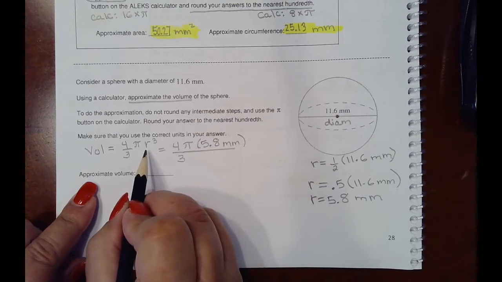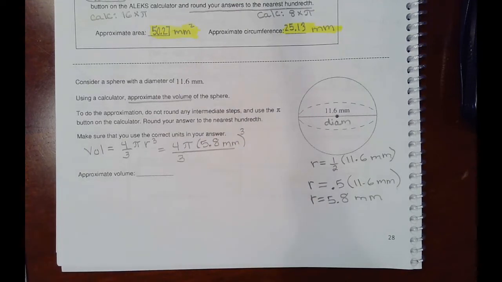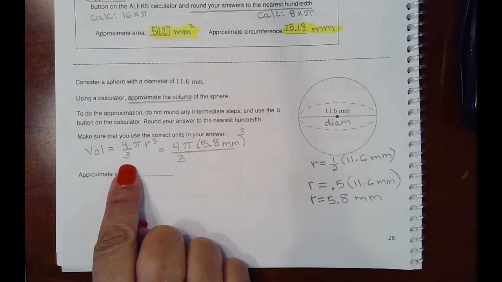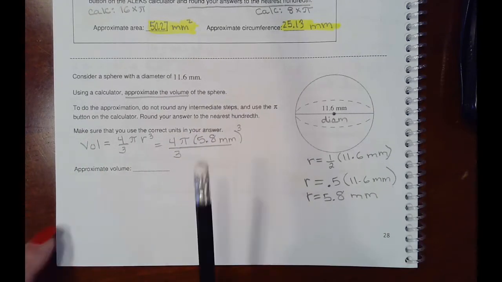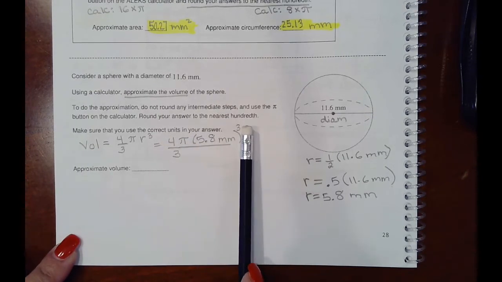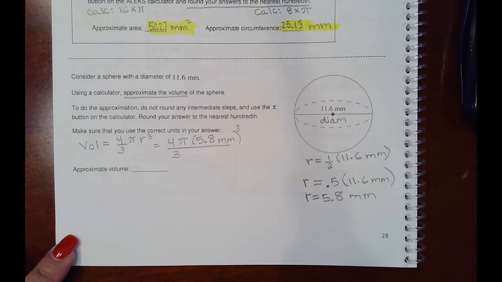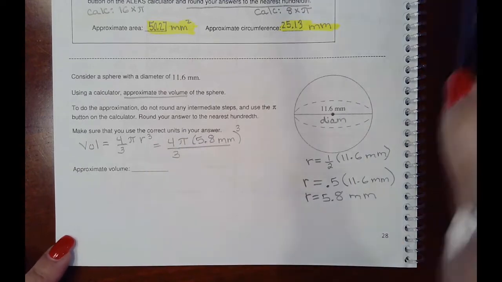Don't forget, this formula has a cube on it, and that's an easy mistake to make. So careful that you're always looking at the formula as you plug in so you can help yourself concentrate. So on the top, we're going to go 4 times pi times 5.8 cubed, making sure that we know how to use our power key. Then once we get this answer at the top, we're going to divide by 3.